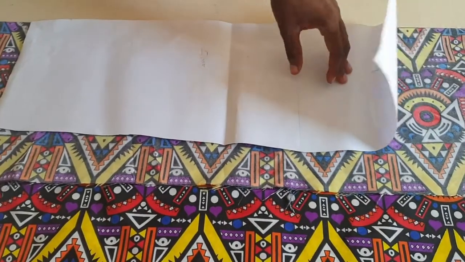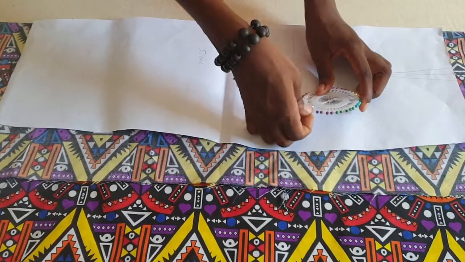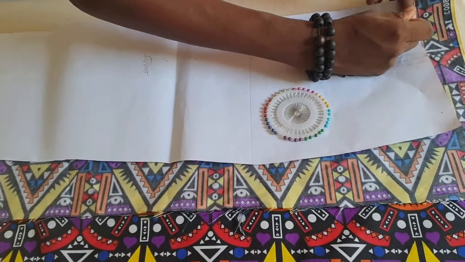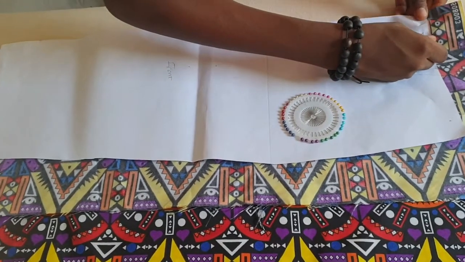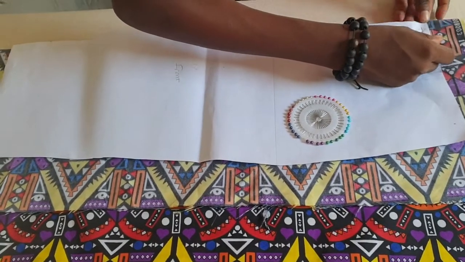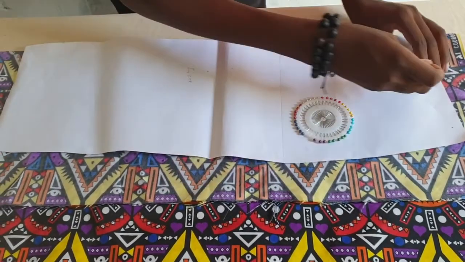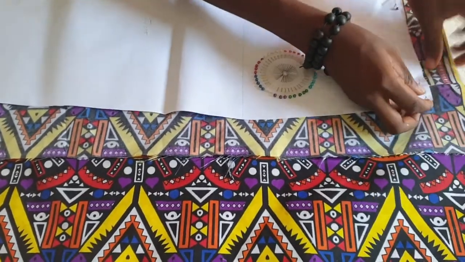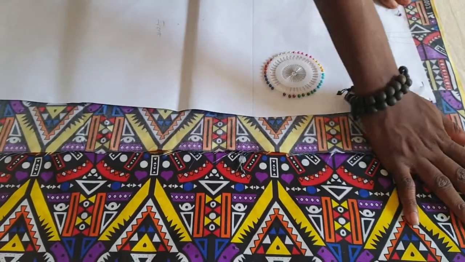So this is where your pin comes in. You use your pin to hold it down so it's not going to shift. So you can see now, so it's not going to move.